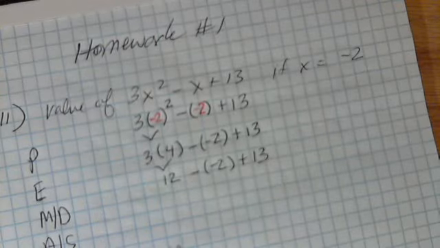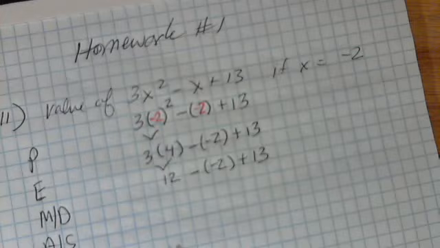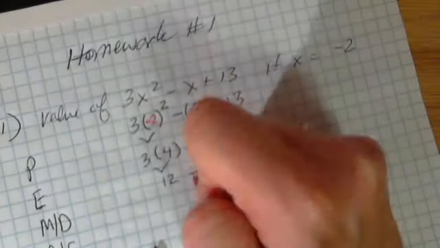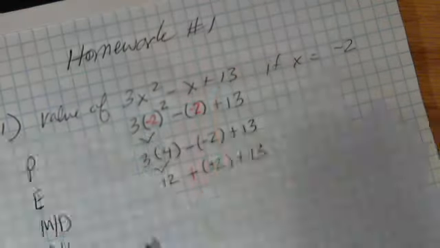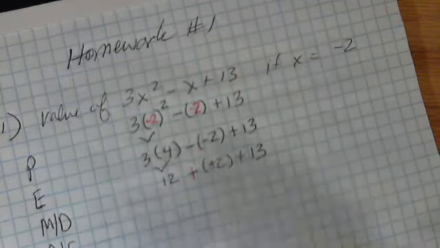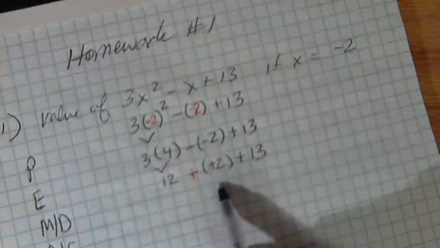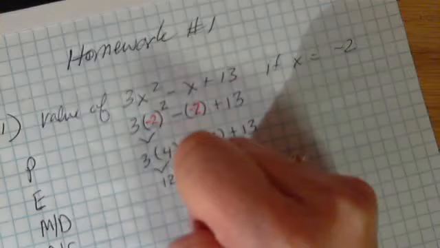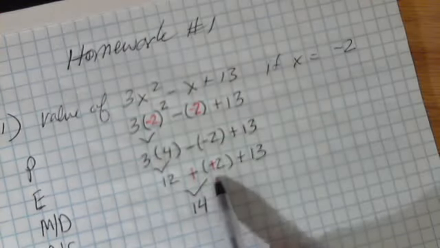Now if you remember from Math 99, when you subtract a negative number, it's the same as adding the opposite. Adding the opposite. And so 12 minus negative 2, check it on your calculator if you're not sure, becomes positive 14. We end up doing the opposite of subtracting 2.